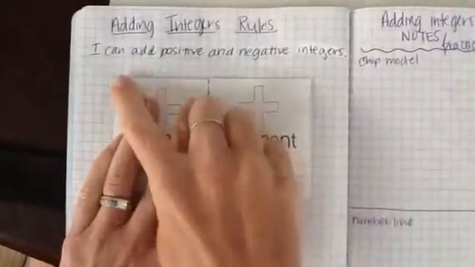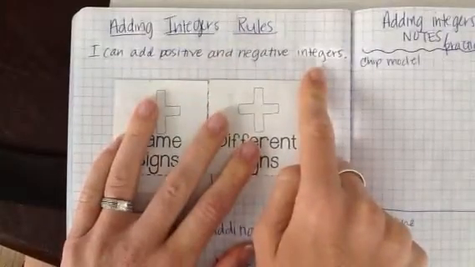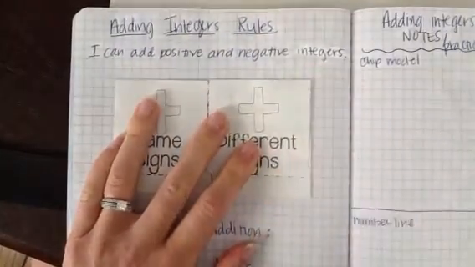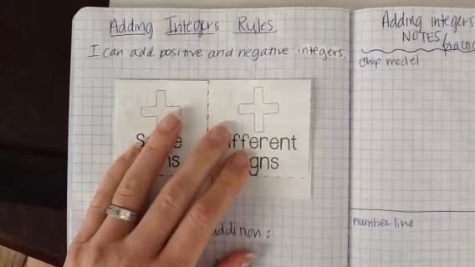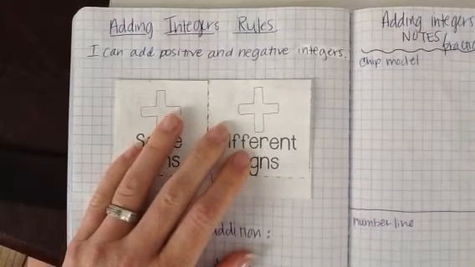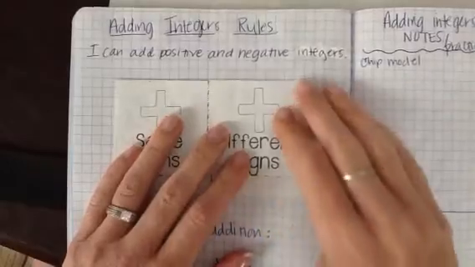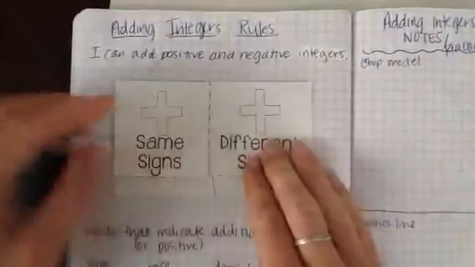Alright, so I can add positive and negative integers. Go ahead and write down your learning target. If you need at any point in time during this video to stop and pause it and write things down, because I am going to move quickly, you can stop it anytime you need to, and then when you're ready to move on, go ahead.